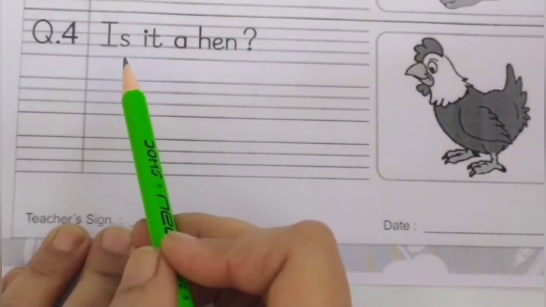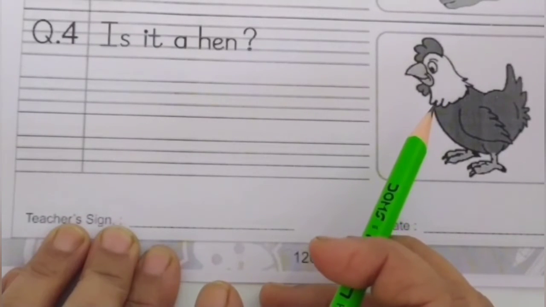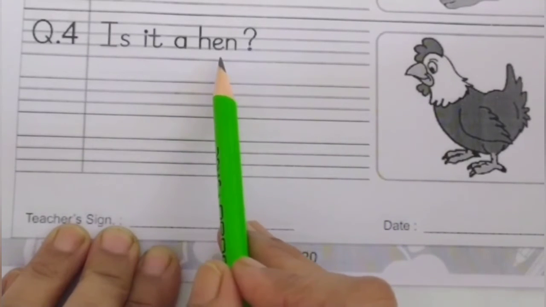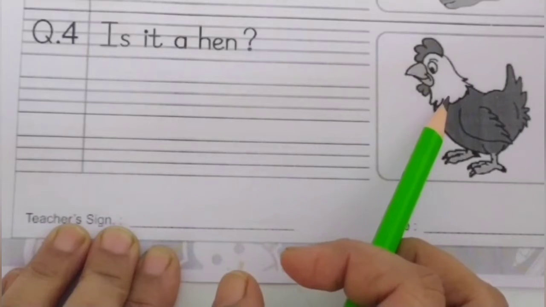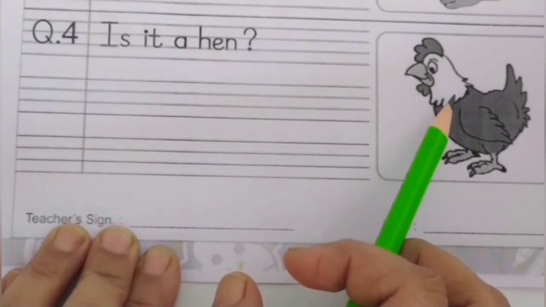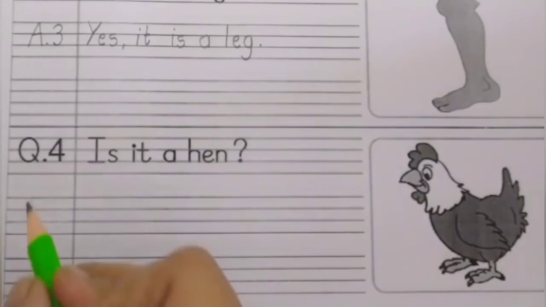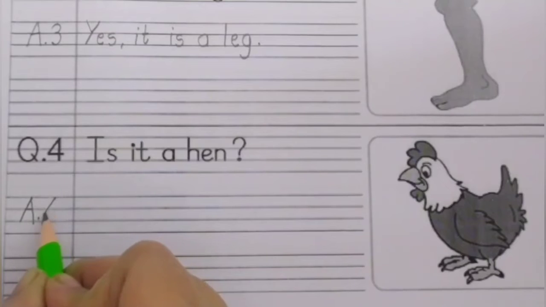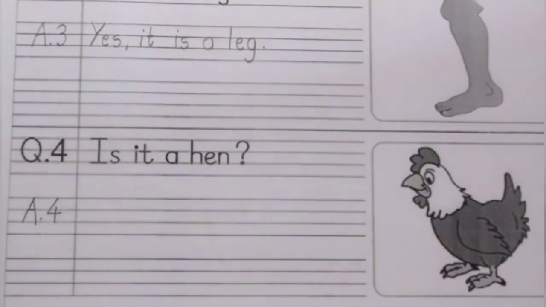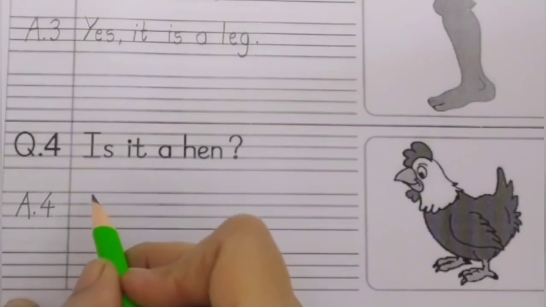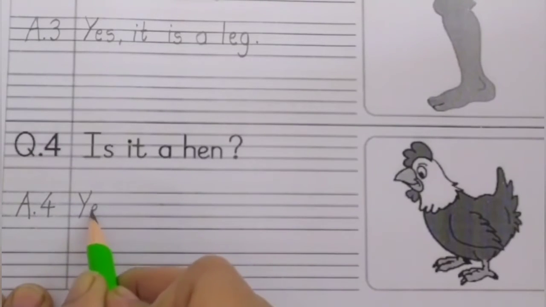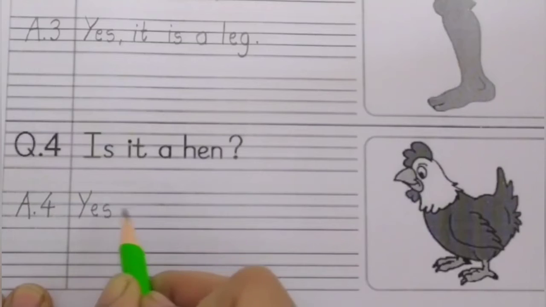Now, the last question. Look at the picture carefully. Is it a hen? Yes, it is a hen. In the margin, capital A dot 4. The answer will be capital Y, E, S, yes.